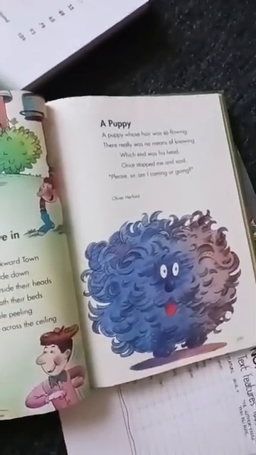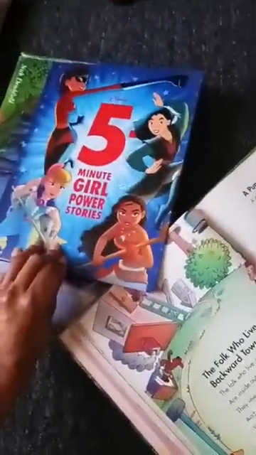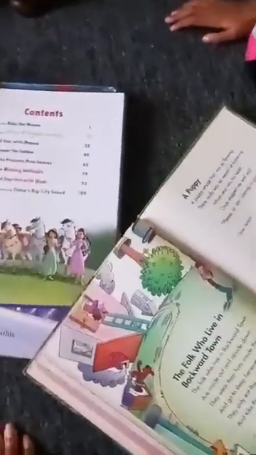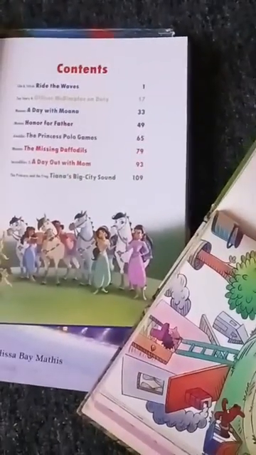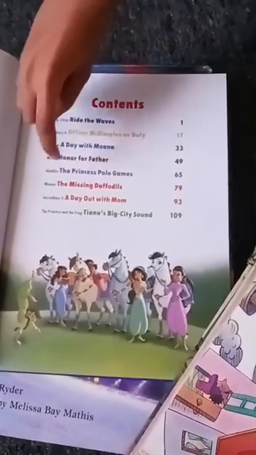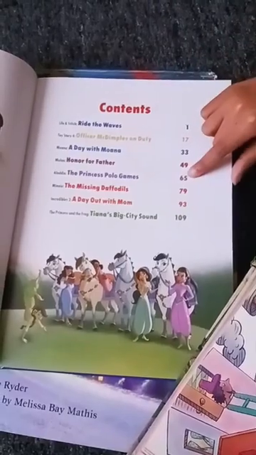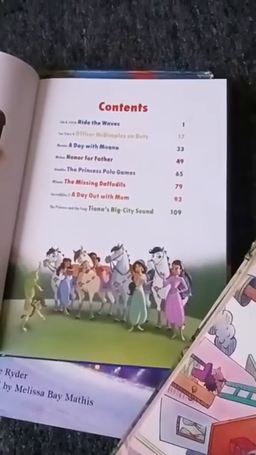So in the 5-minute girl power stories, where can I find the story about the Princess Polo Games? What page number? 65. Great job. Page 65. Awesome.